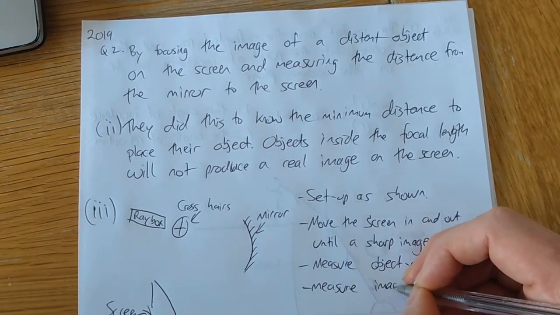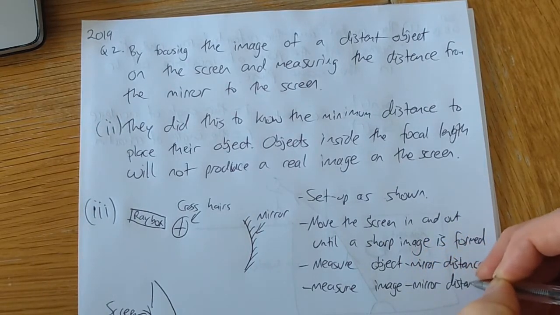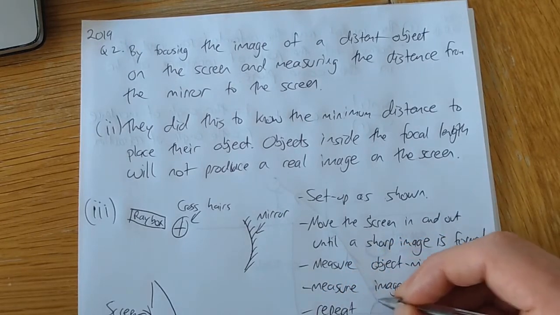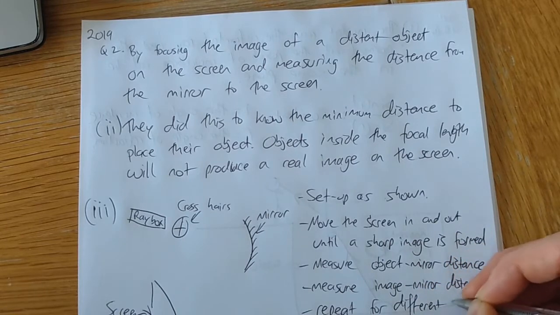Measure image mirror distance. Repeat for different u's.